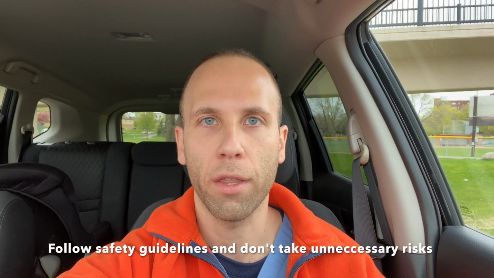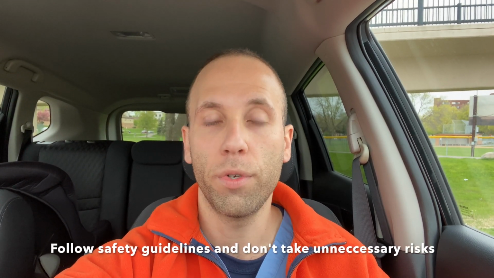It's really important to protect our spinal cord. We want to wear helmets when we're riding a bike. We want to wear a seatbelt when we're driving in the car. We don't want to do things like bungee jumping or operating heavy machinery while under the influence of alcohol or drugs. These are just unfortunately things that people do and ways that spinal cord injuries are caused.